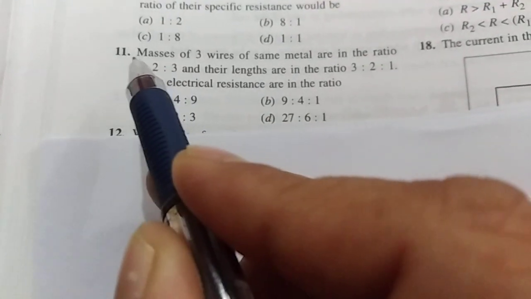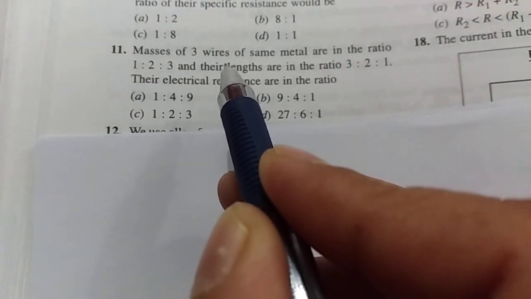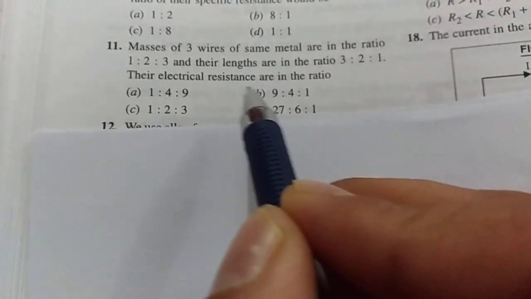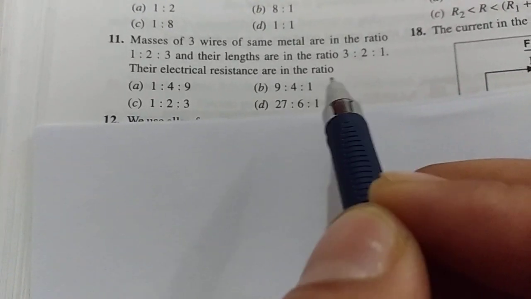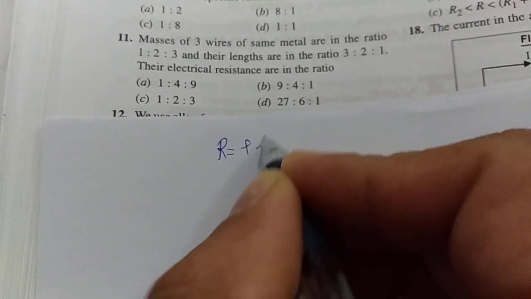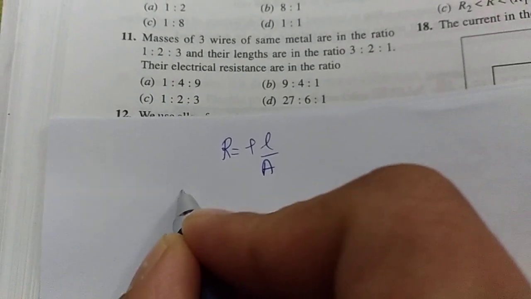So I'm going to discuss question number 11. In this problem we have three wires of different mass ratio and length ratio. We have to calculate the electrical resistance in the ratio. As we know, resistance is R = rho L upon A, but we have no idea about the area of cross section.